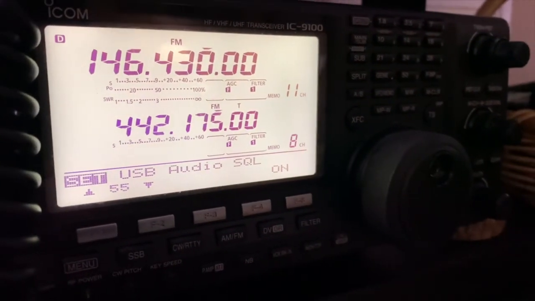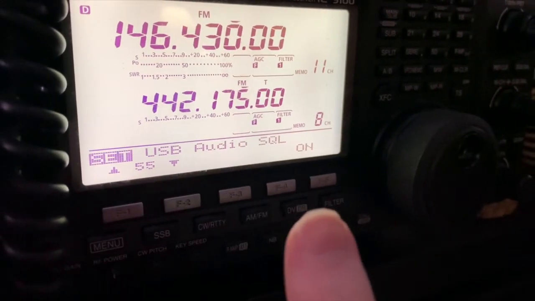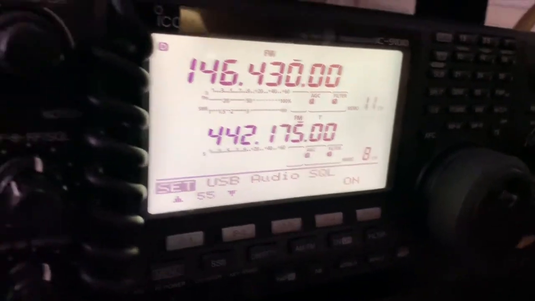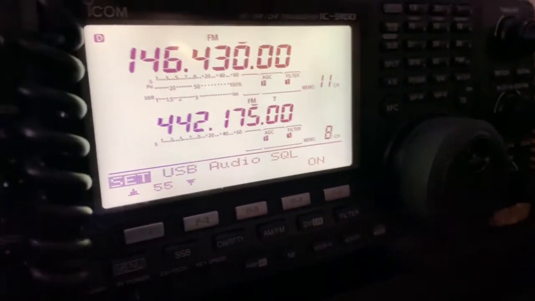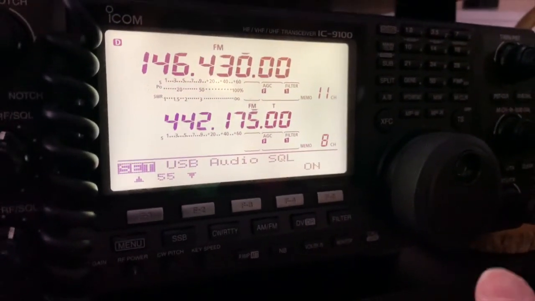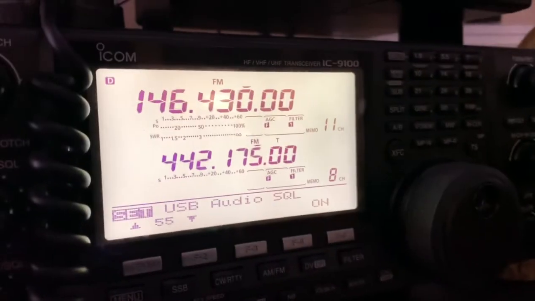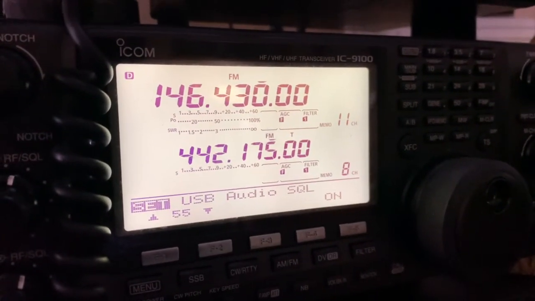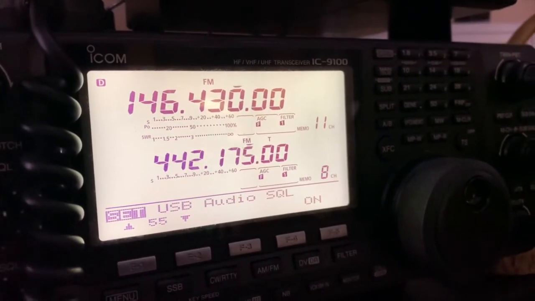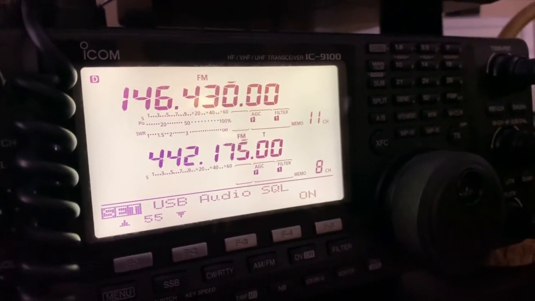So make sure that item number 55, USB audio squelch, is on. Make sure that is on. And I will point out here in a little bit why that needs to be turned on. But in the meantime, we will jump back to the computer, and I apologize for the real shaky camera work here, but we'll move on here and switch over to the computer and to the Echolink software running on Windows.